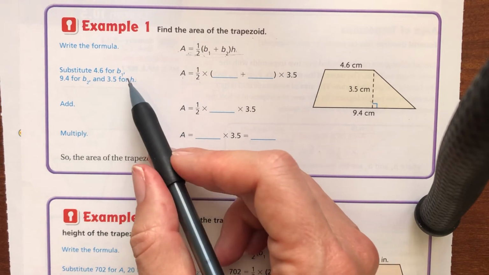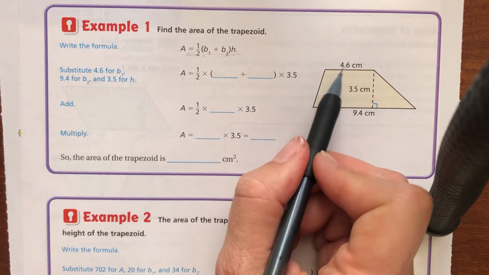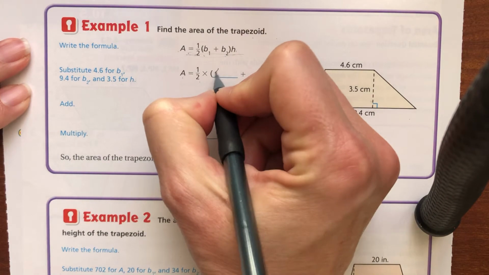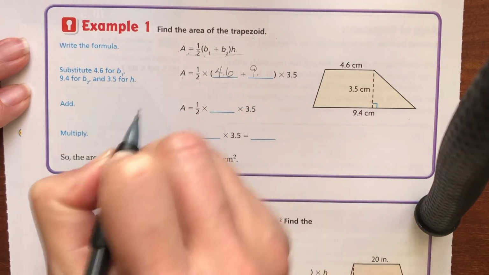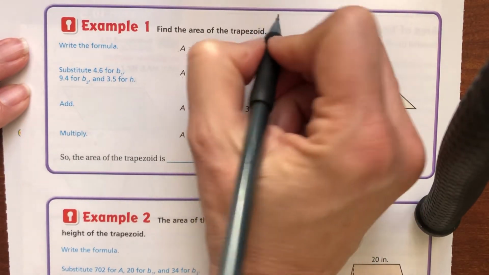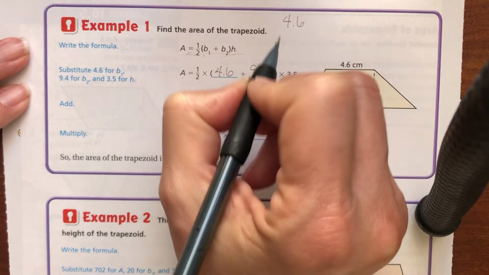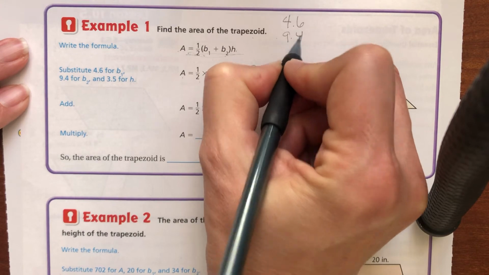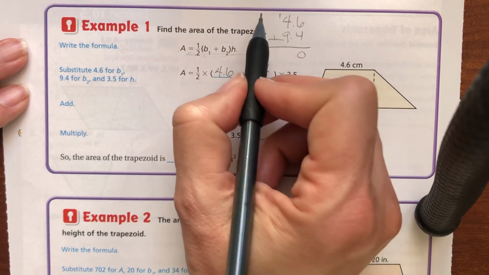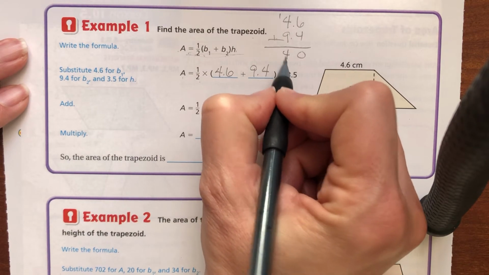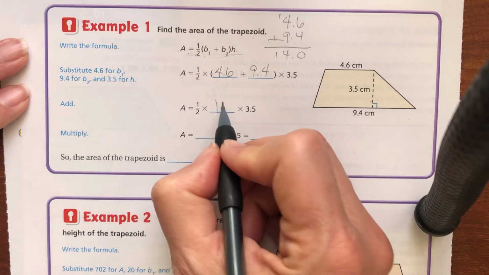We're going to substitute in our two base values. Let's see, we've got a 4.6 and we have a 9.4. Okay, I'm going to stack these up to add them, so I'm sure to get it exactly right. So it's 10, 5, 14. So the answer is 14.